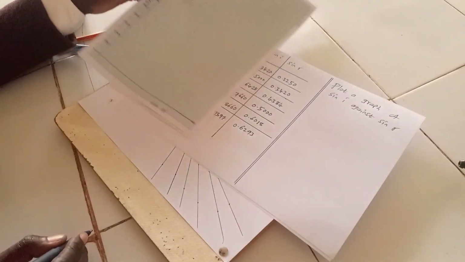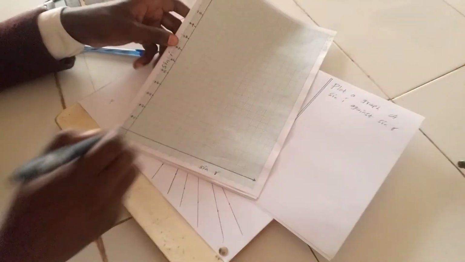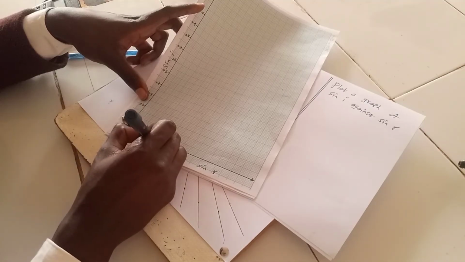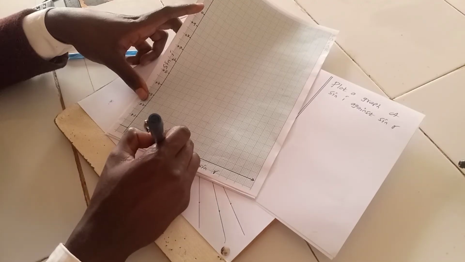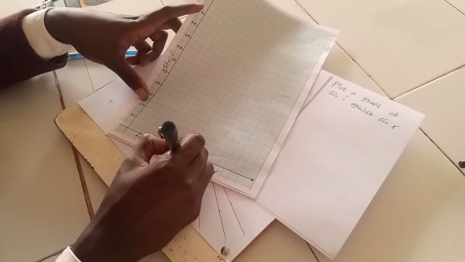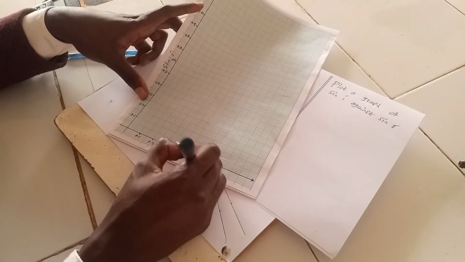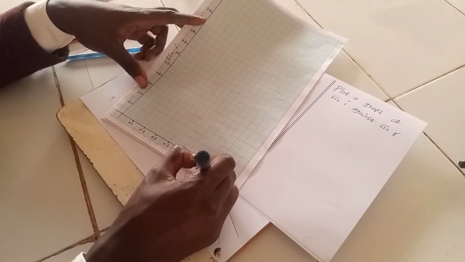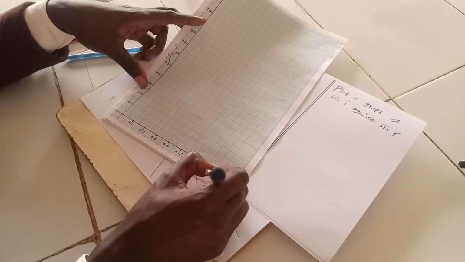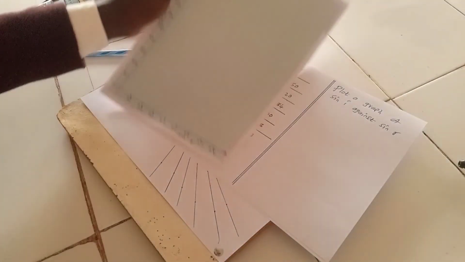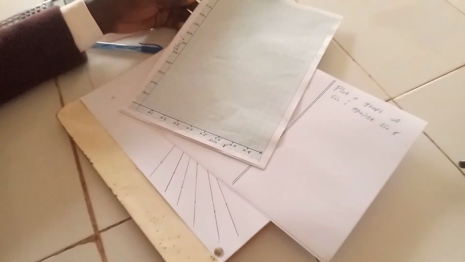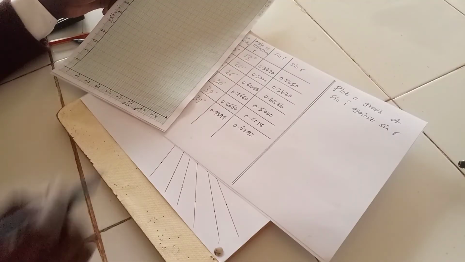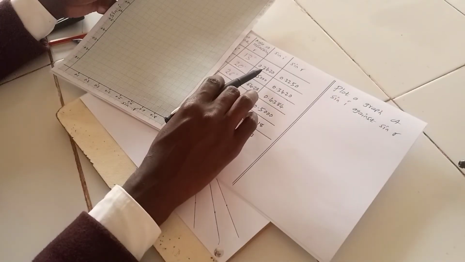For the other axis, we are going up to 0.6. So let's say we also have two squares representing 0.1. So 0.1, 0.2, 0.3, 0.4, 0.5, 0.6, 0.7, maybe up to 0.8. So we have the axis like that. So what we do, we are plotting the first one, sine i.